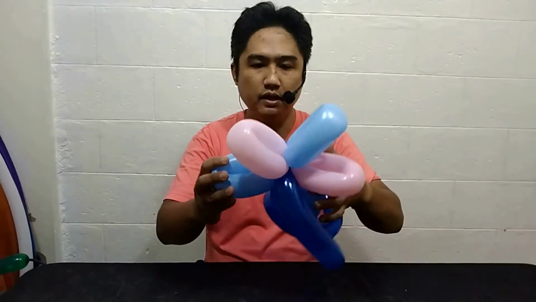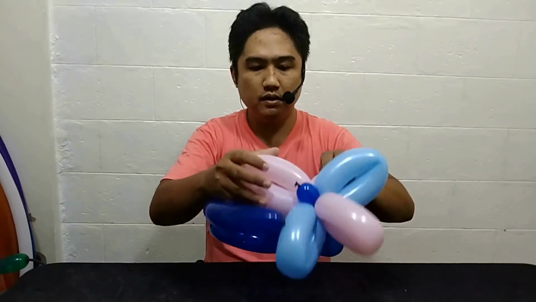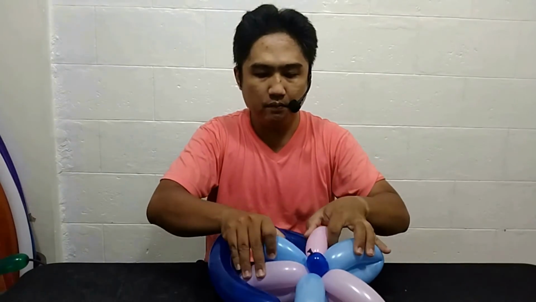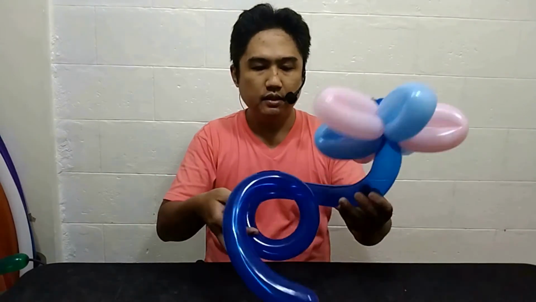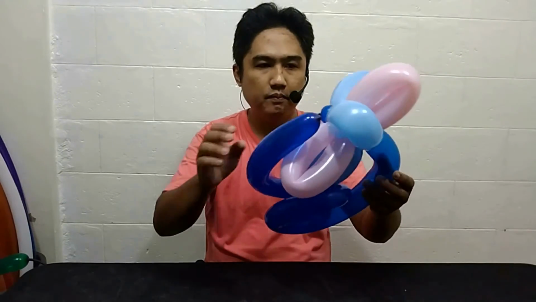And that's it. So we have our flower with a spiral stem.